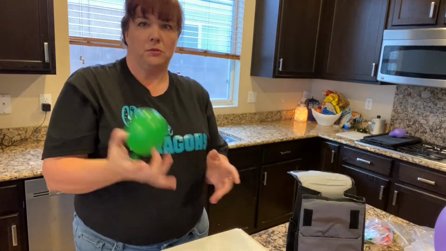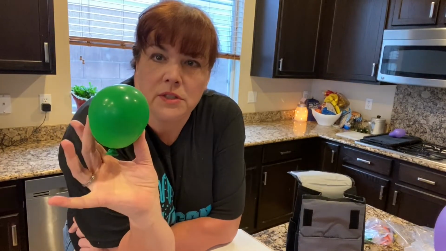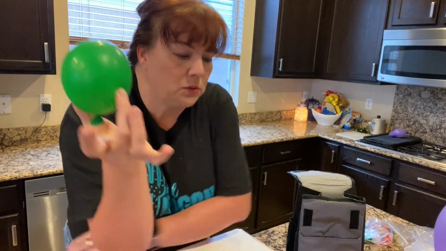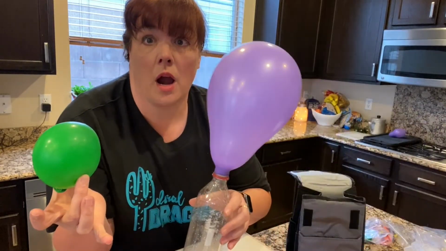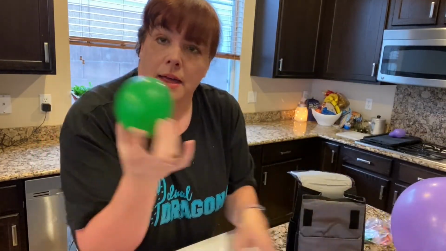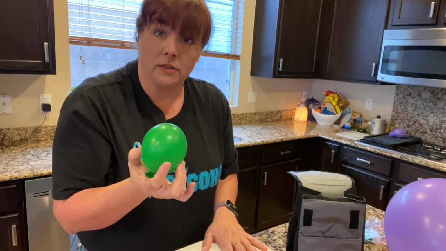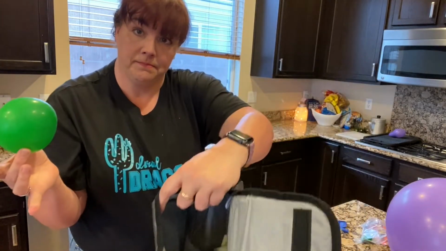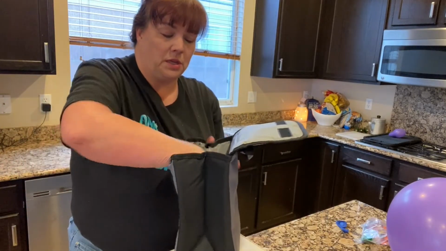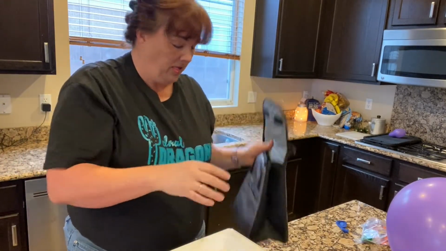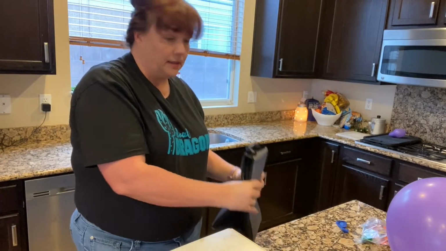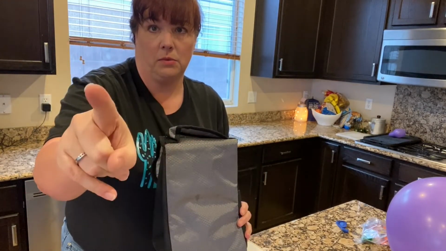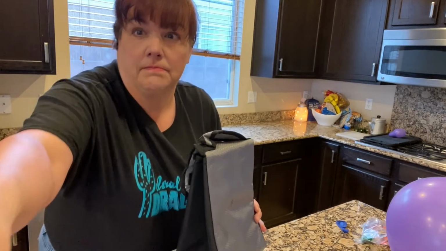Okay guys, so here we have a balloon full of CO2. It's a different size than the other one. This one's getting really big. Okay, this one's taking a lot longer than I thought. So I wanted to see what would happen if I put some in a different cooler. And we put this one in. And we let this sit for, let's go, 5 minutes. Okay, I'll see you back here in 5 minutes.